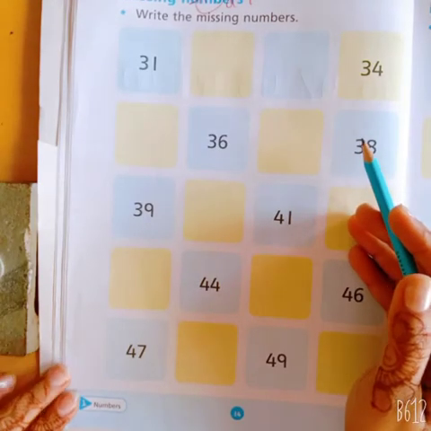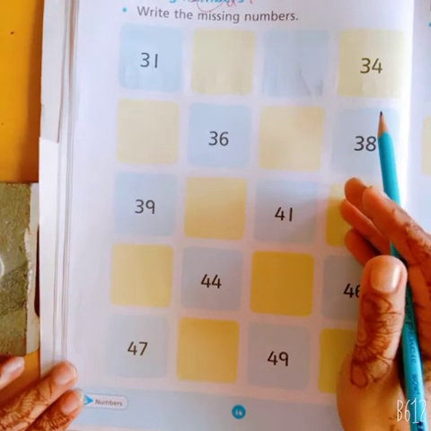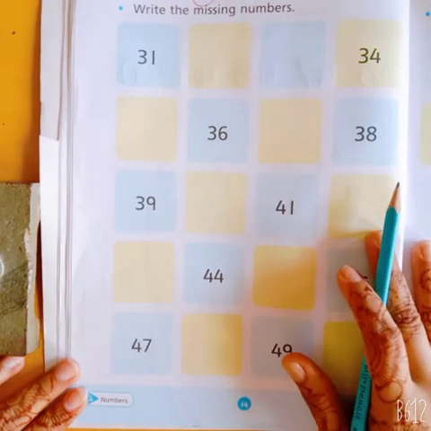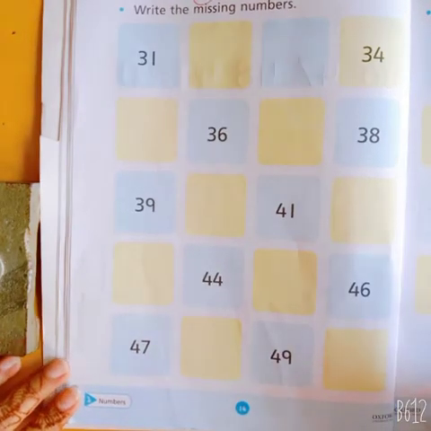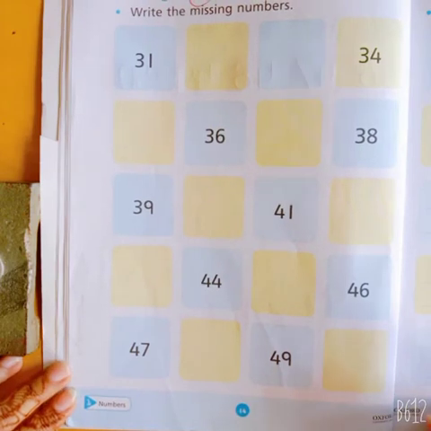Students, open book page number 14. Here are the missing numbers from 31 to 50 on book page number 14.